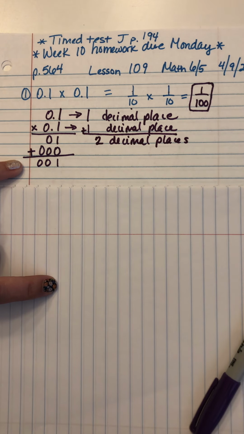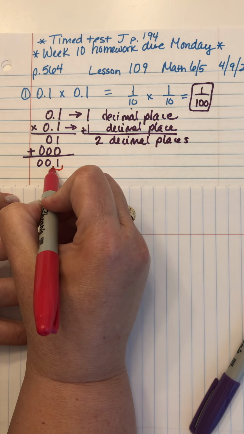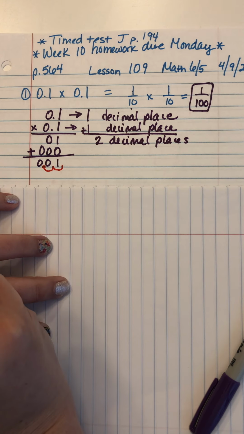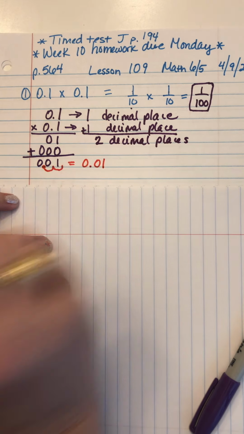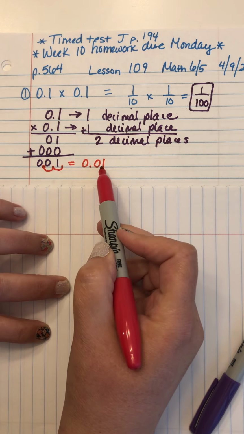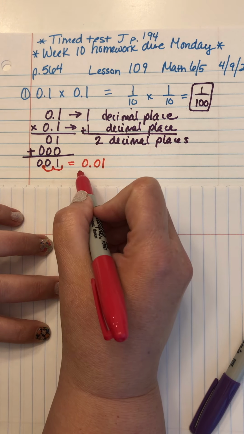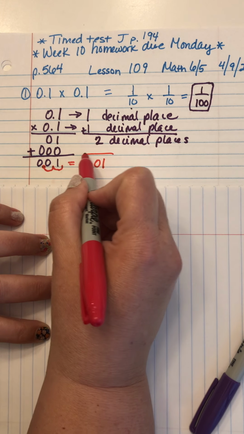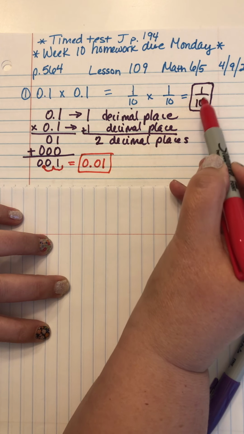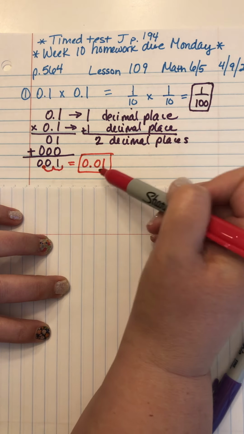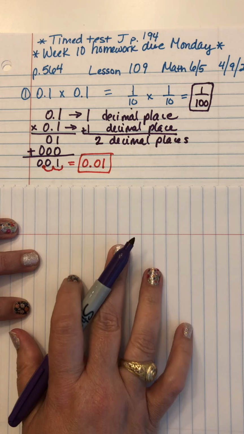So then I come down here to my number that I got as my answer, and I put in 2 decimal places. So I'll rewrite that so it'll be clearer to see that I have 2 decimal places in my answer. I moved my decimal 2 places in. And so this number, when I read it, is 1/100th. Okay? And when I look back to my answer we got on our fraction earlier, it was also 1/100th. So our answers match up.